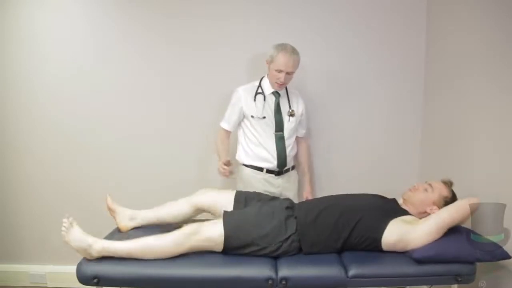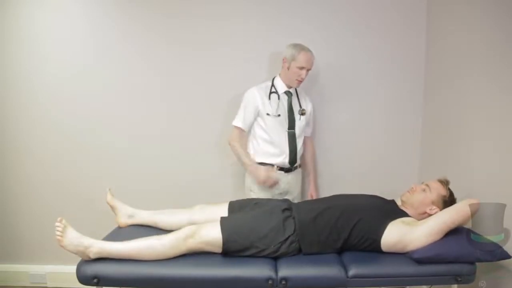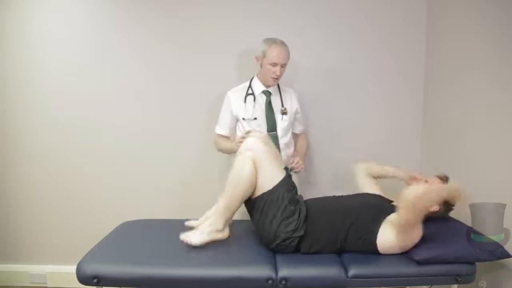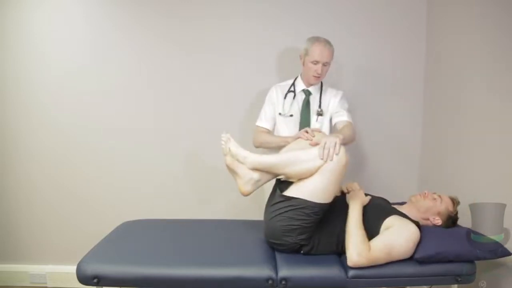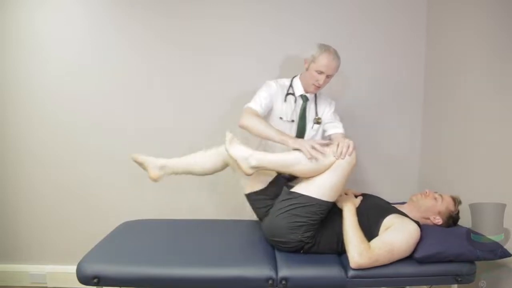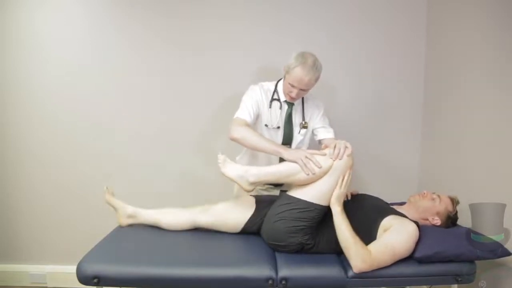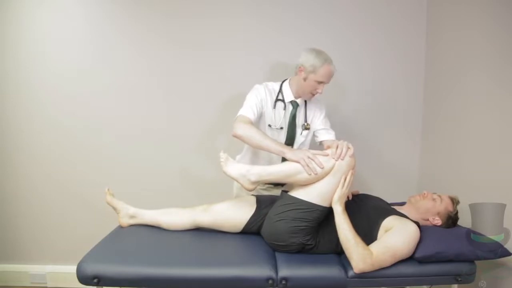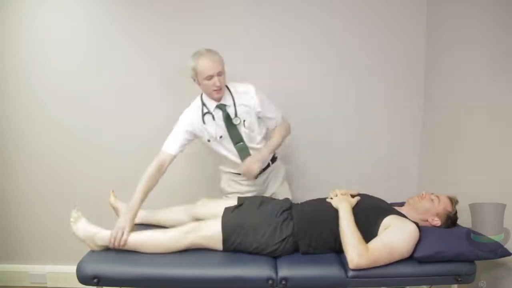As one of the tests I'd like to do, could you bring both your knees up to your tummy? To check for a fixed flexion deformity, perform Thomas's test by flexing both hips fully. Then allow one leg to extend fully. Thomas test is positive if the patient cannot extend the leg fully.